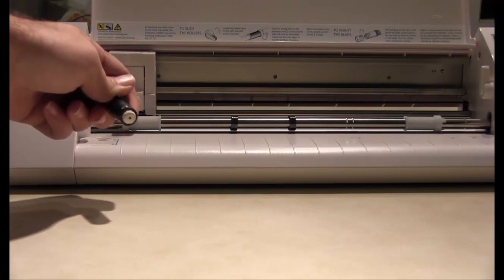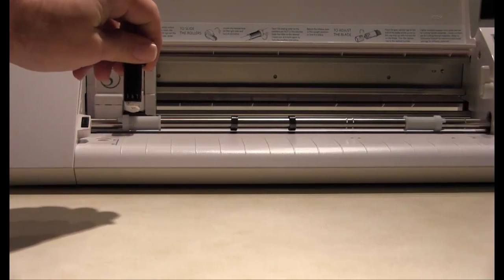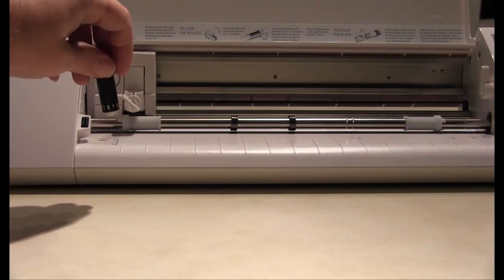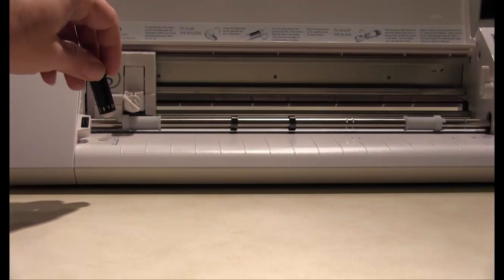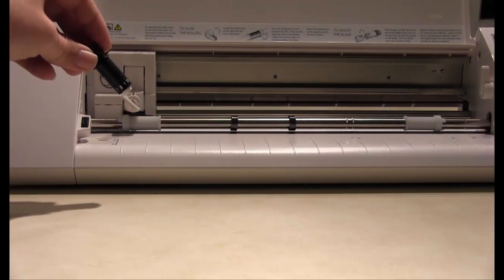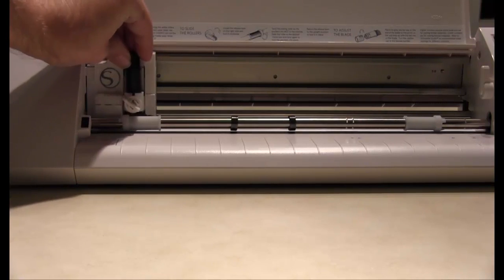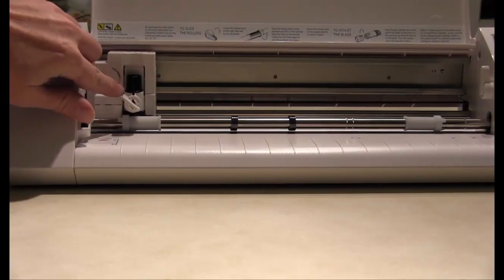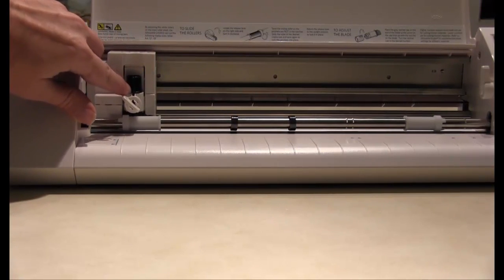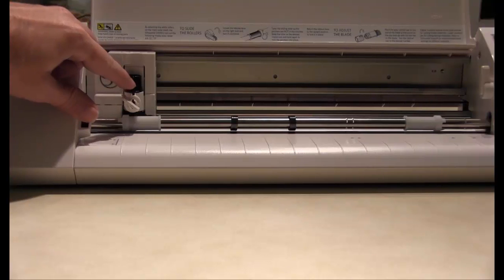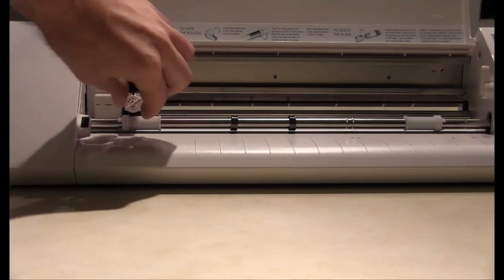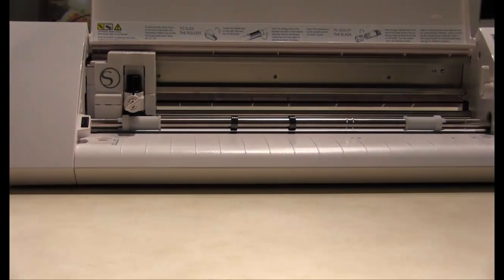Never, ever, ever touch the bottom of this, because the blade is very, very sharp and it will cut your finger instantaneously. Ask me how I know. And then when you go to replace your blade back into the cutter, you put it in and drop it back into place. There's a little ridge on the front, and it lines up with a little groove right here. So you line up the ridge with the groove, and then you retighten your blade by turning this little flap to the right, and that is how you adjust the depth of your blade.